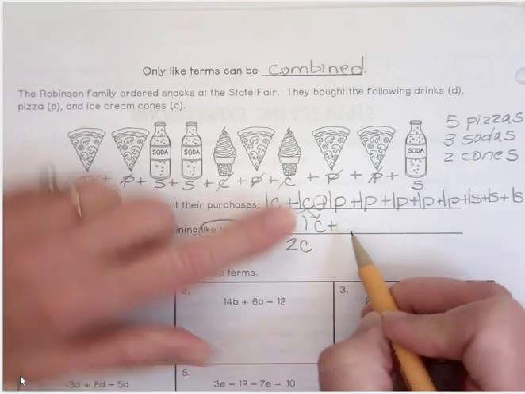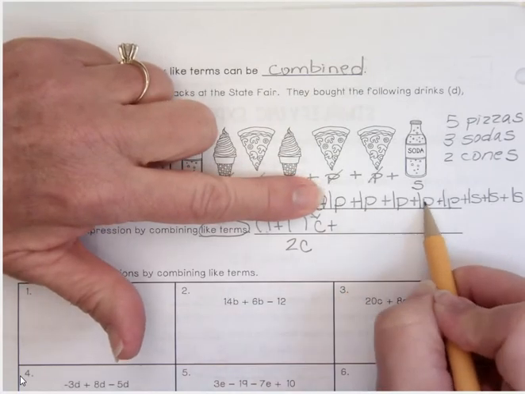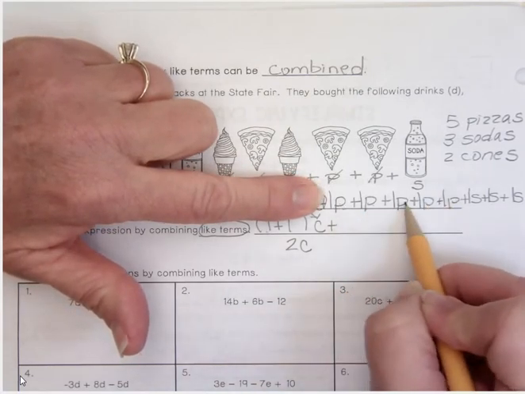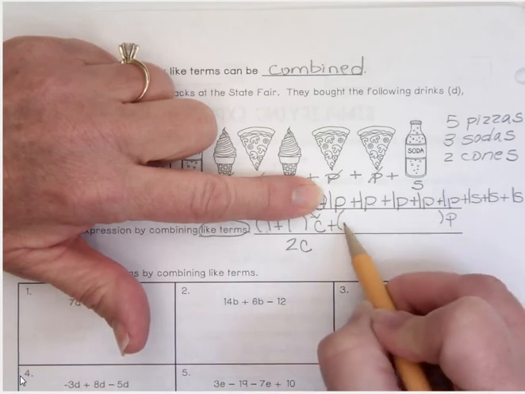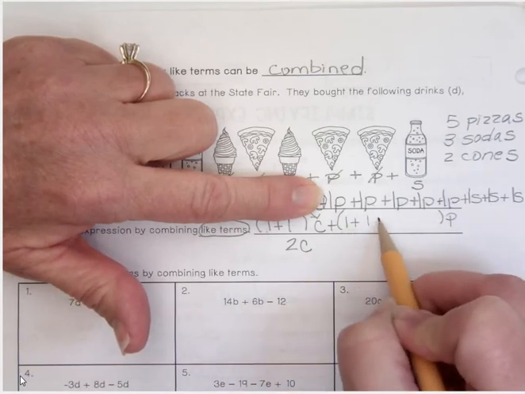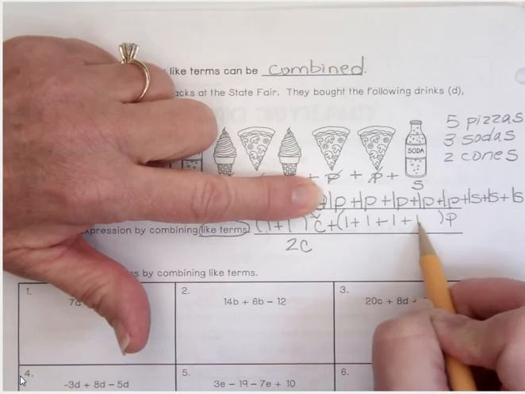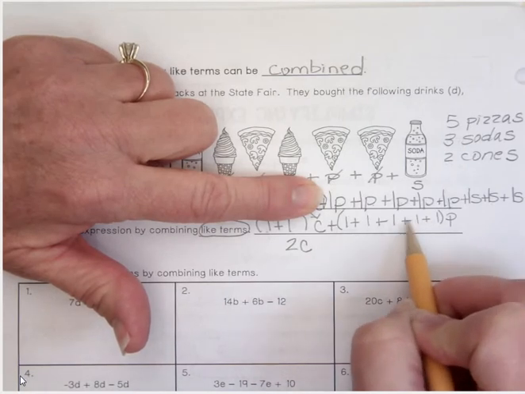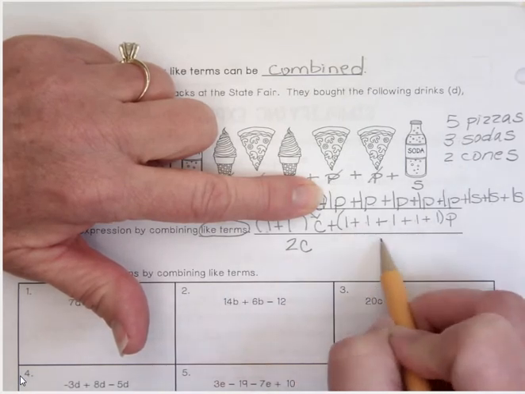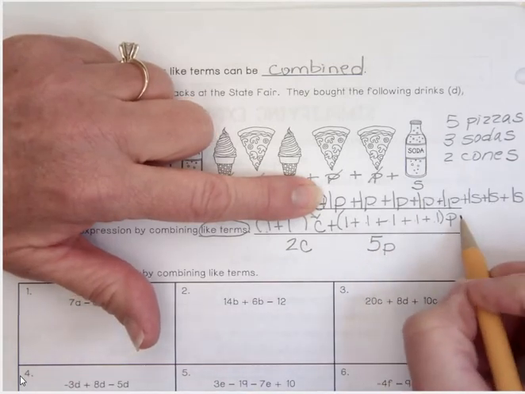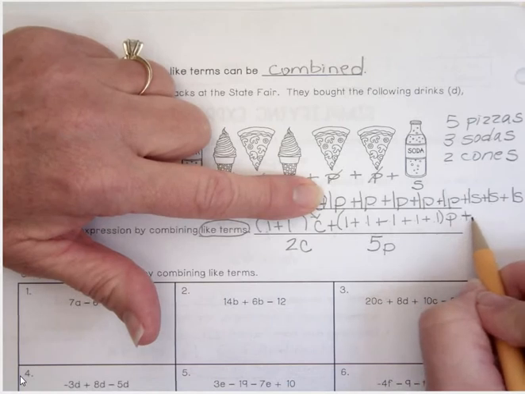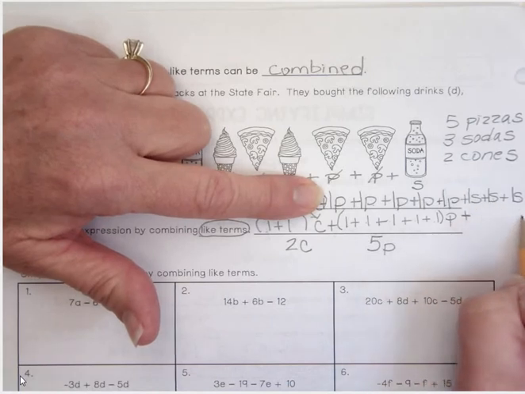I'm now looking at the next 5 terms that are like, and they all contain a p. So I'm going to factor out the p, and I'm going to sum the coefficient, which in this case happens to be a 1. 1, 2, 3, 4, 5 pizzas. And last, same process. It works every time.